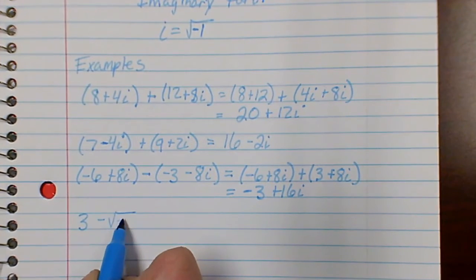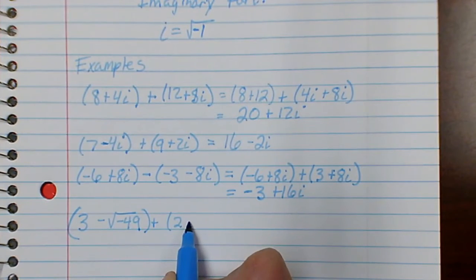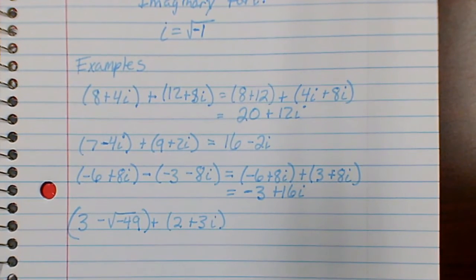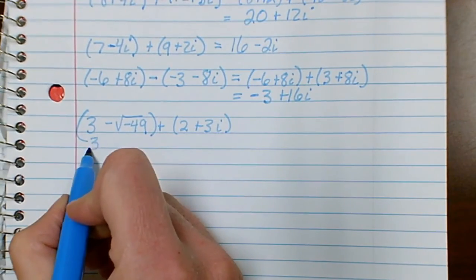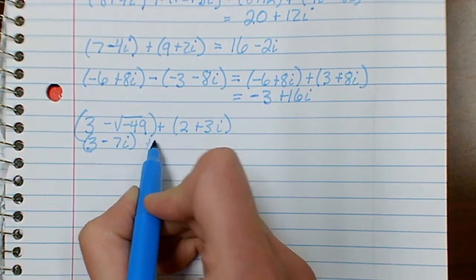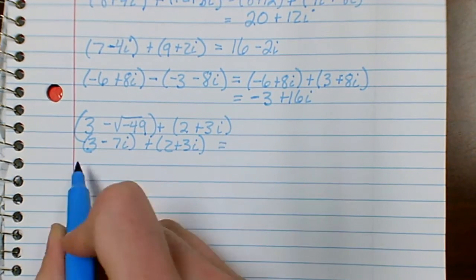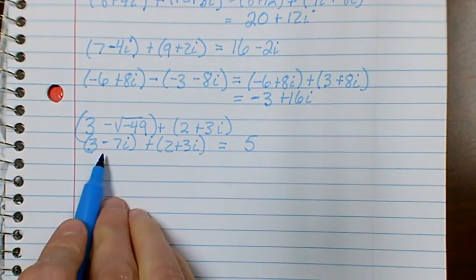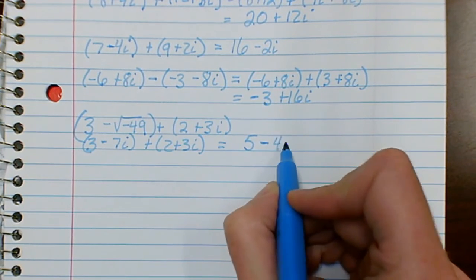3 minus square root of negative 49 plus 2 plus 3i. At first, this does not look like a complex number, but we can change it into a complex number. This would be 7i, so minus 7i. So if it's not in the form of a complex number, you can get it there. So square root of 49 is 7. Since we have a negative, we pull an i. So 3 plus 2 is 5. Negative 7i plus 3i is negative 4i.